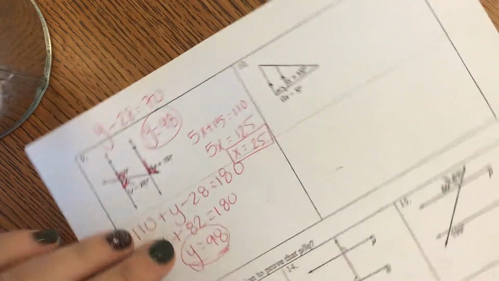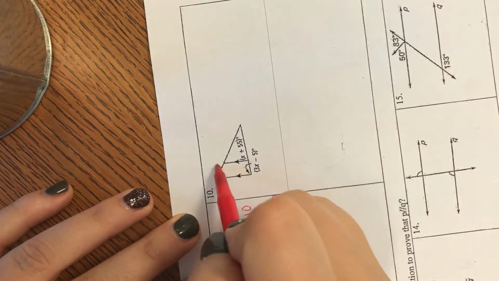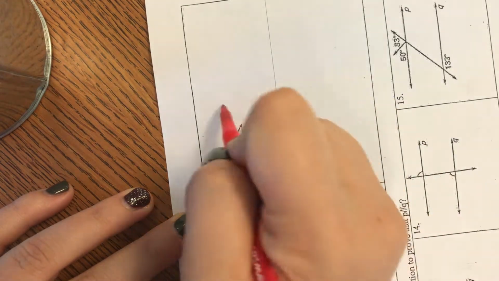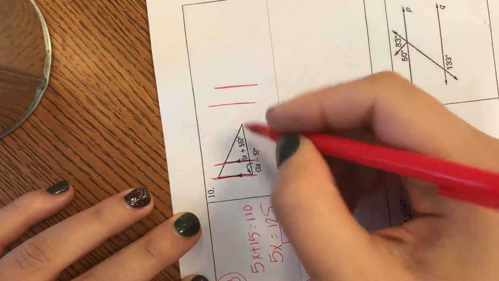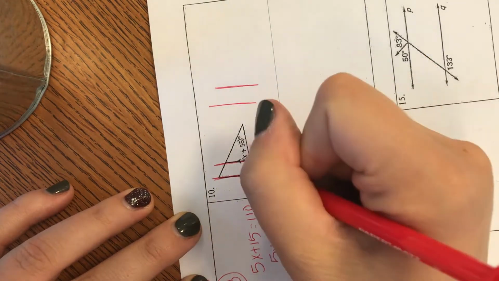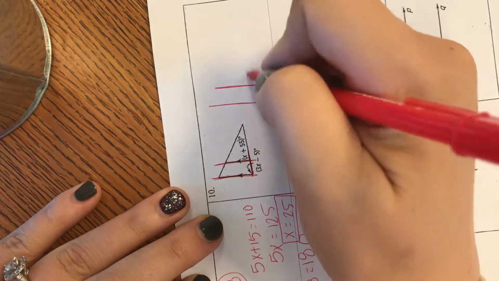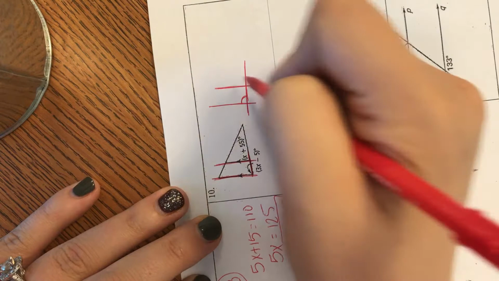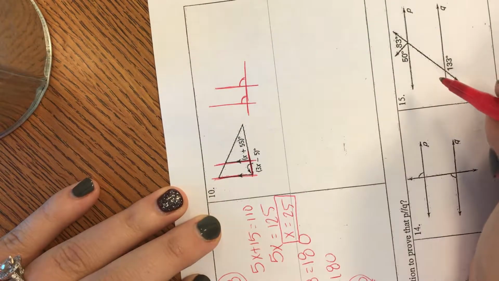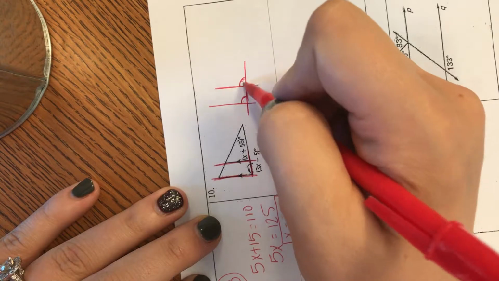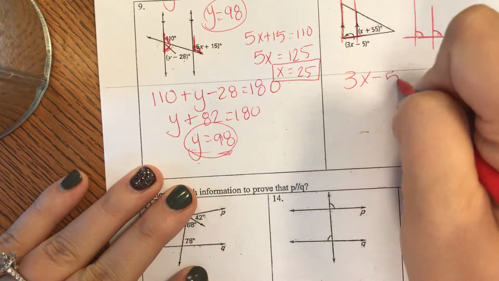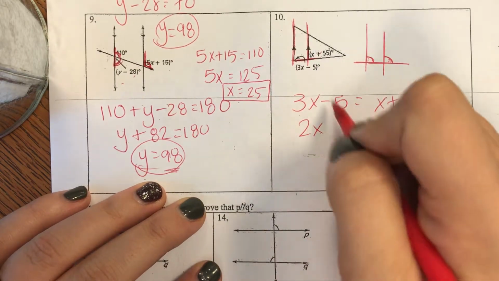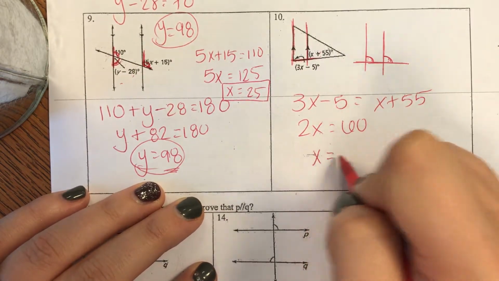The last one, even though it's a triangle, you still have this one pair of parallel lines. So I'm going to pull these out separately. You have two transversals, but see how these angles are touching this line? So I know I have to focus over here on this line. And I have an expression in this angle here, and I have an expression in this angle here. If I look at these two, these are corresponding to each other, so I know I can set these expressions equal to each other. I would move the x over to get 2x, move the 5 over to get 60, so x would have to equal 30.